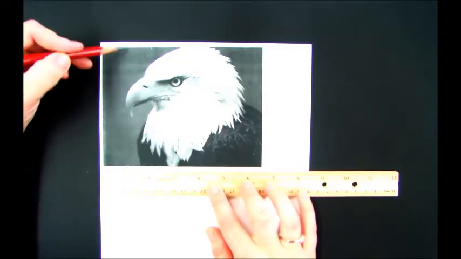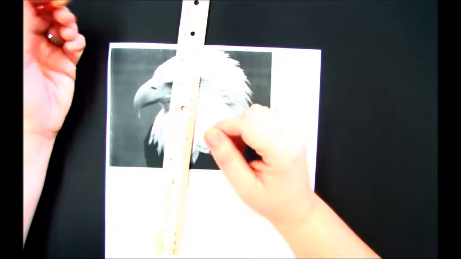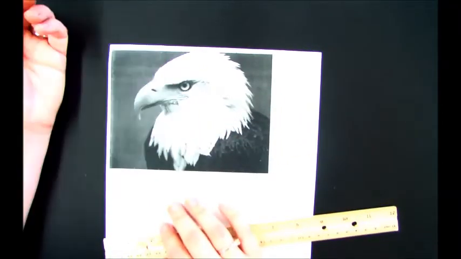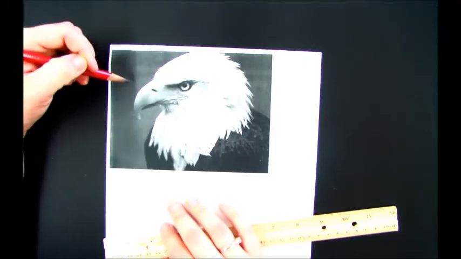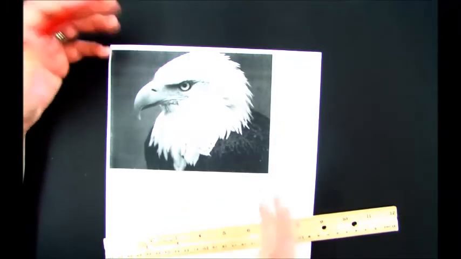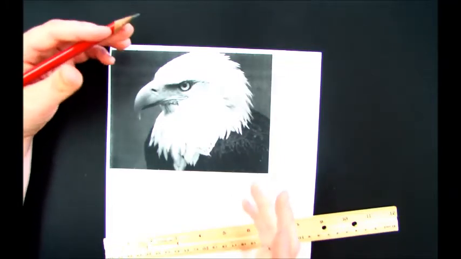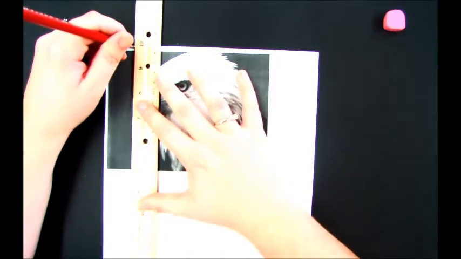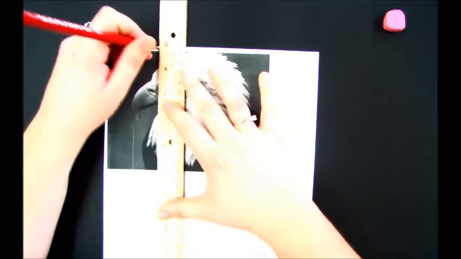Often I have students make the mistake of just doing the tick marks across the top, and then they try to make a straight line, but their grid normally doesn't turn out perfectly squared. And if you don't have a squared grid on your photograph, it might mess up your final drawing when you go to transfer the image. So it's always best to get it down. So then go ahead and make your lines.